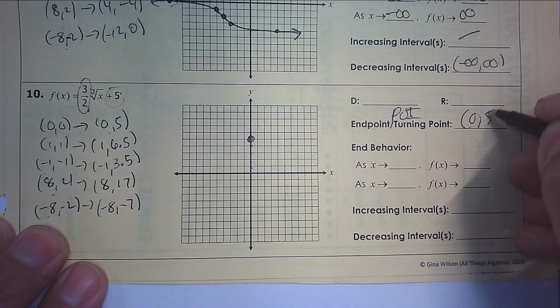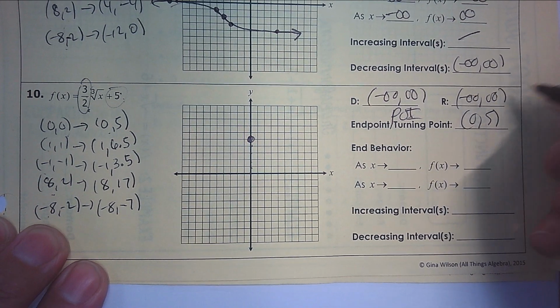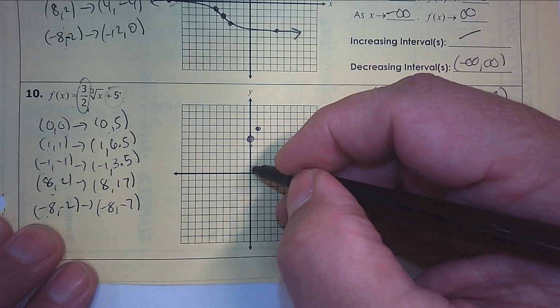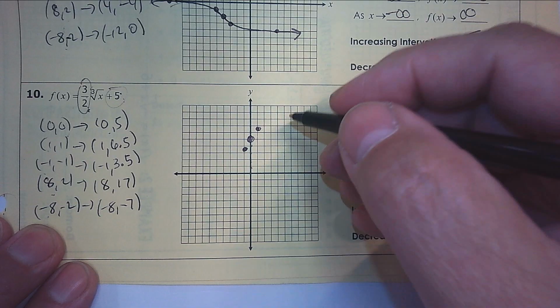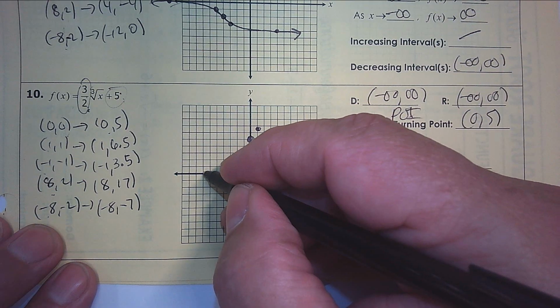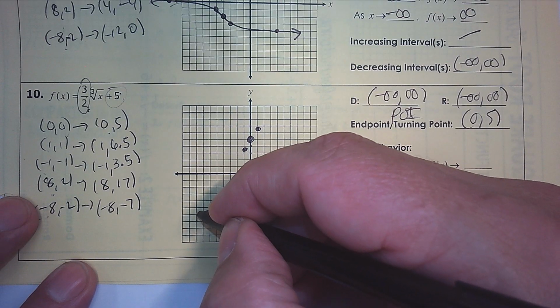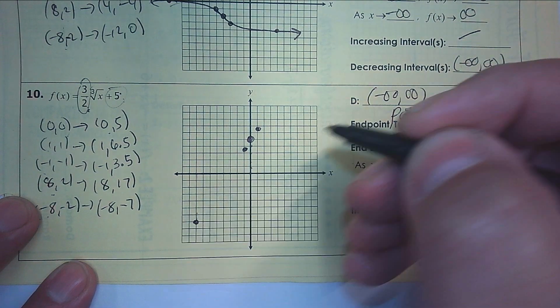We already know the domain and range do not change. They're all real numbers. So we have 1 and 6.5. We have negative 1 and 3.5. We have 8 and 17. That's not on my graph. But negative 8 and negative 7. That will be on my graph.